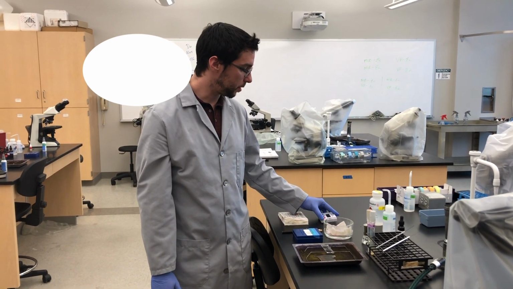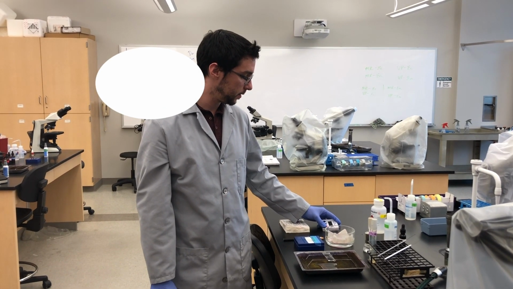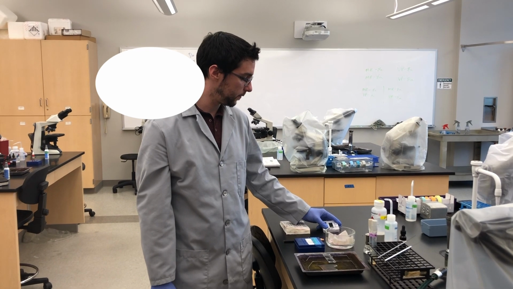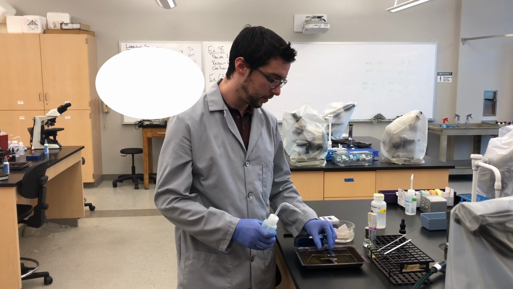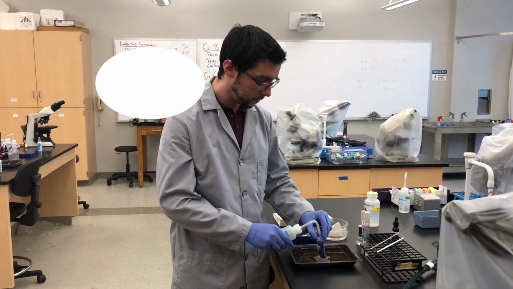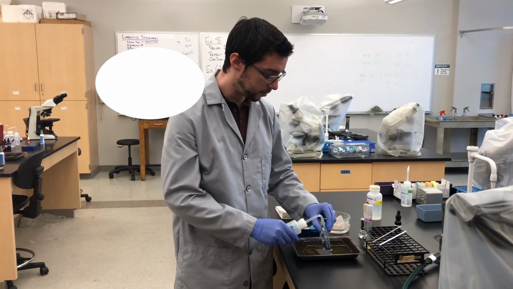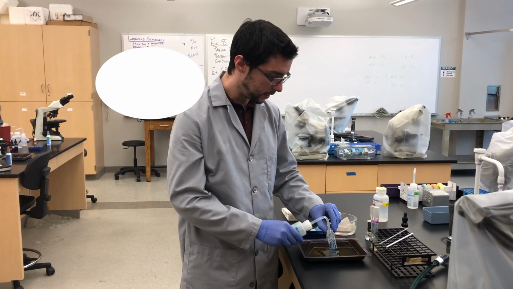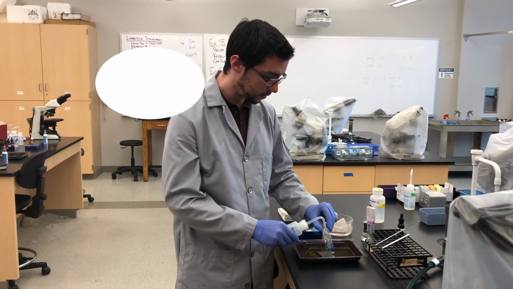So, once our minute is up, we will wash this off with water. There we go. Here's our water. Rinse it off just as before. Be very careful not to spray directly onto your smears so as to not knock the bacteria off with forceful spray.